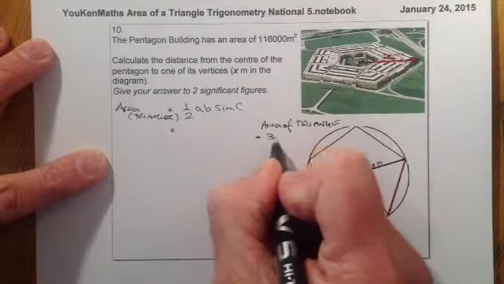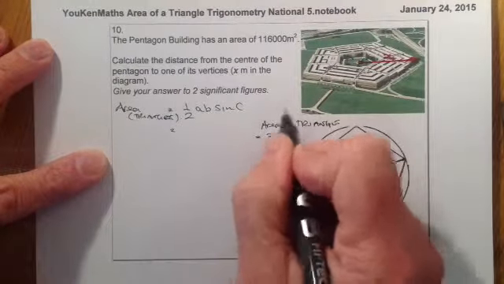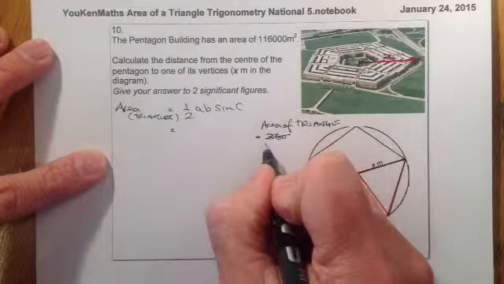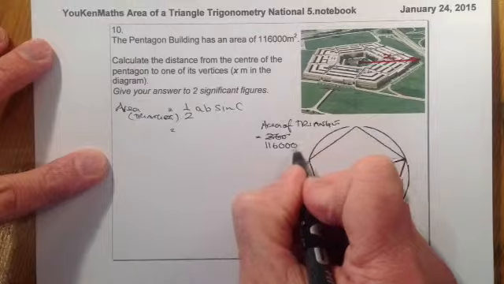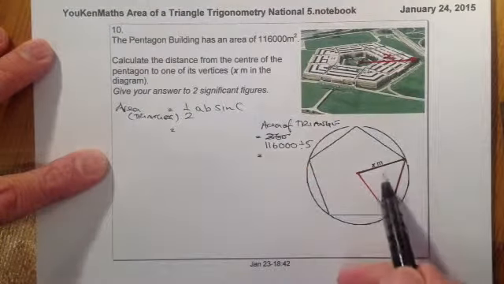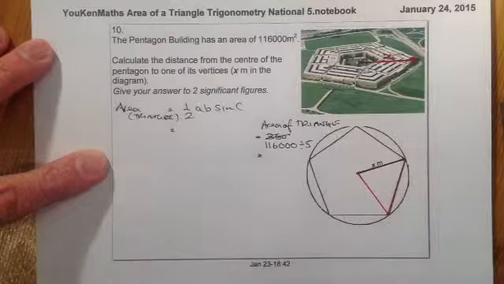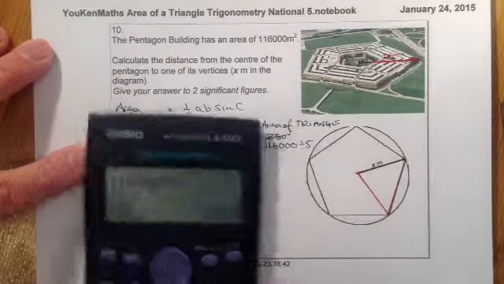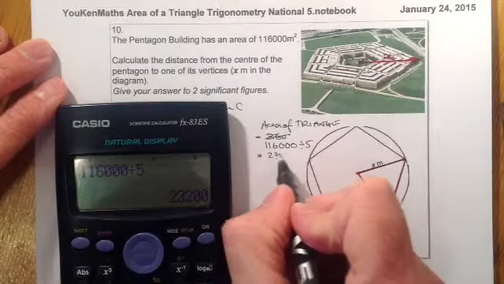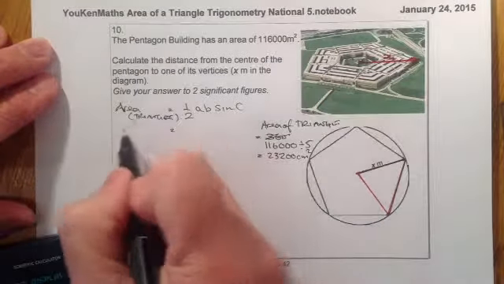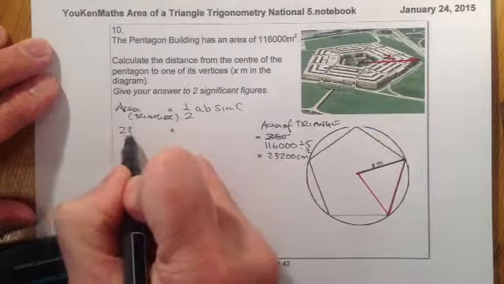I'm also going to be working out the angle as well, so let's take that one away. Let's go for 116,000 and divide that by 5. That will just give me the area of one triangle. So 116,000 divided by 5 gives me 23200 metres squared. That's the area of the triangle, so on this side here I've got 23200.